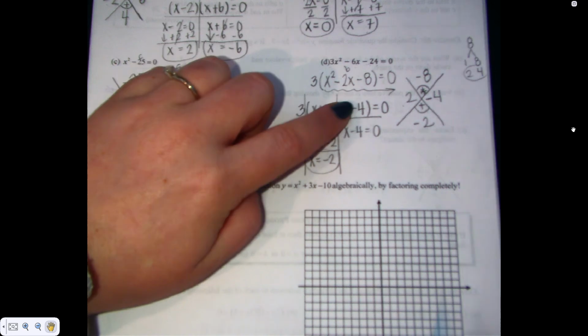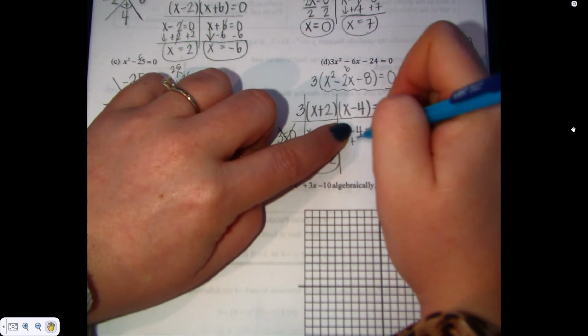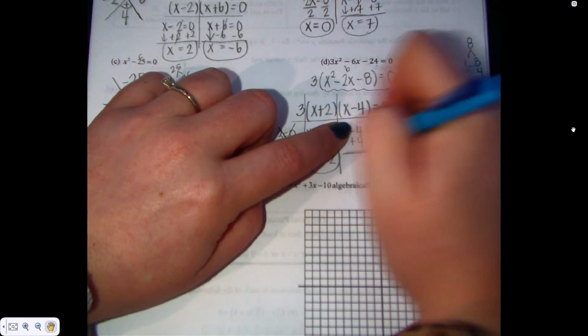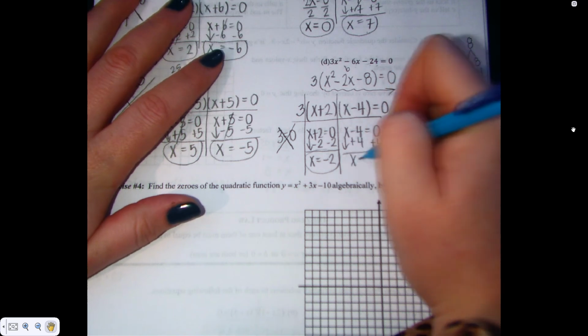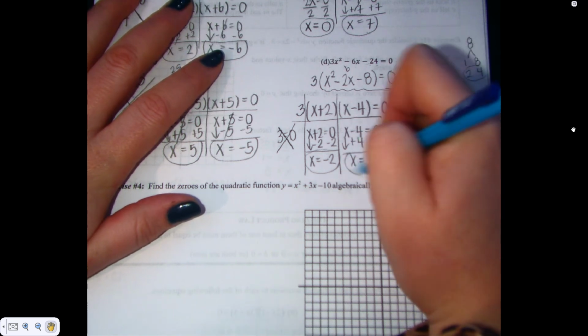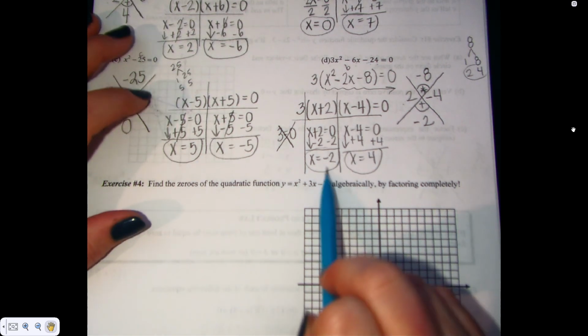Okay, I'm going to solve here. So plus 4, x gets to come down, and 0 plus 4 is 4. Alrighty, so that means that this thing crosses the x-axis at x equals -2 and x equals 4. So now what we're going to do is put this all together, and then that's going to be it.